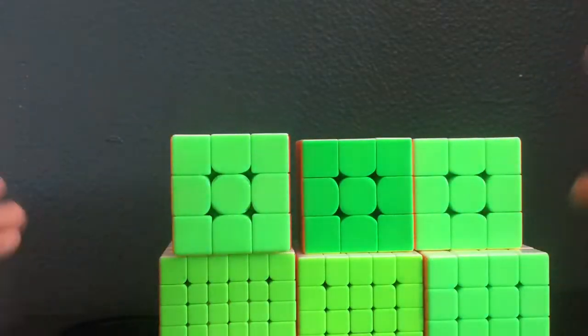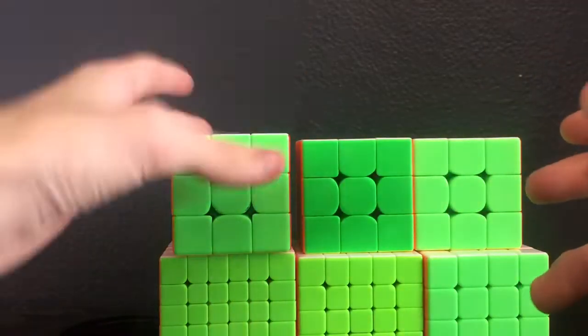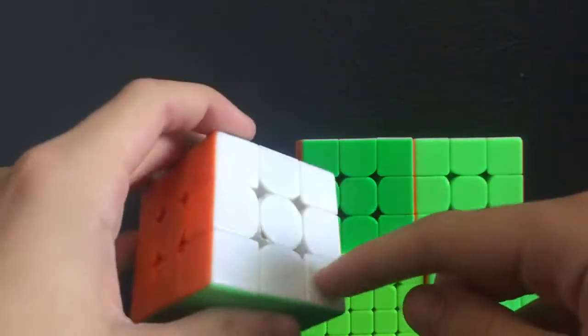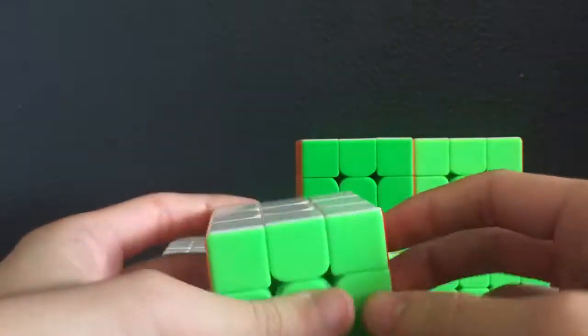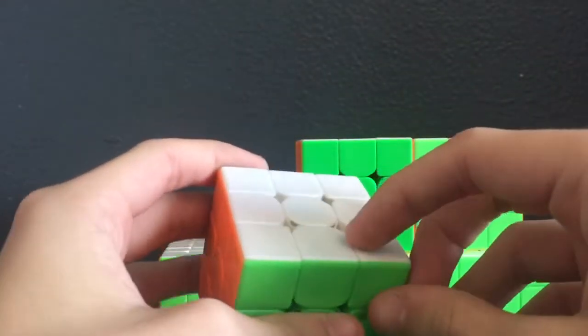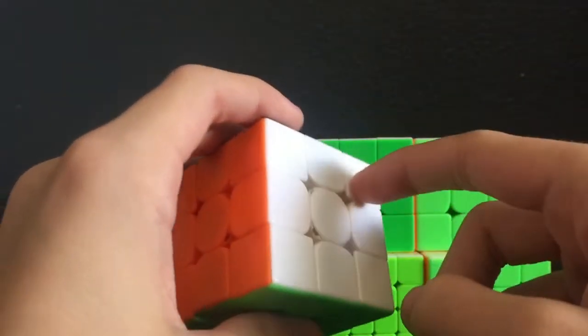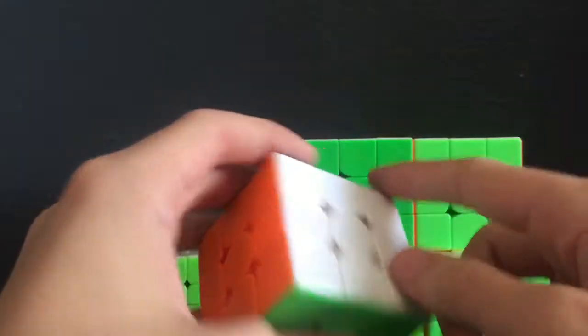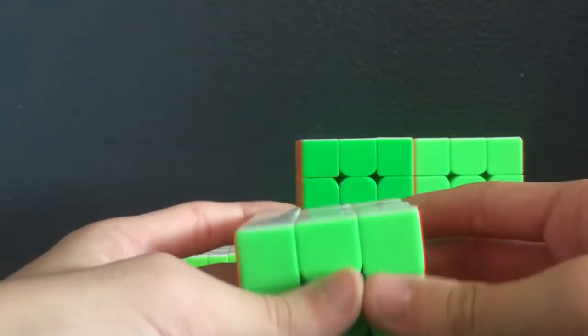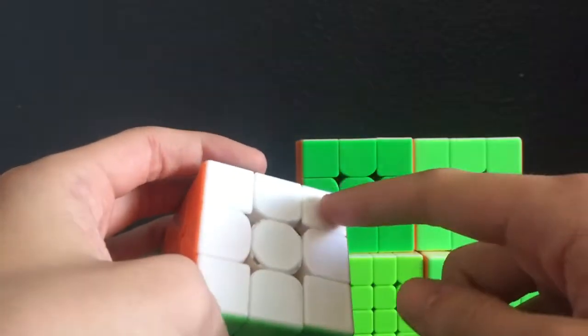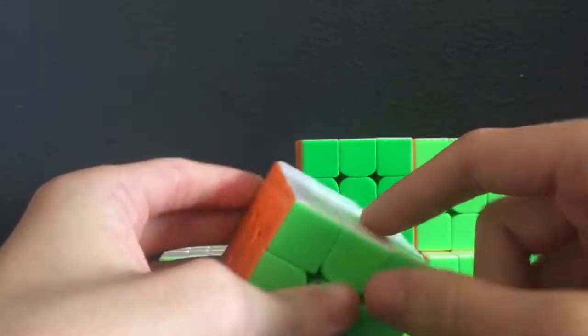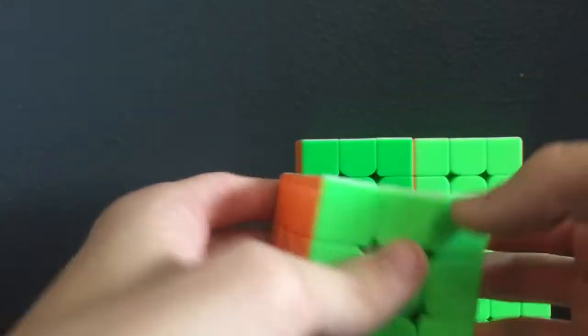So the main process: what you want to do is learn each sticker at a time. What I normally start off with and recommend most people start off with is UFR, UBR, UFR to UBR, and all pieces on the U layer in general. So take this sticker, UBR, and learn all the comms that are related to it.